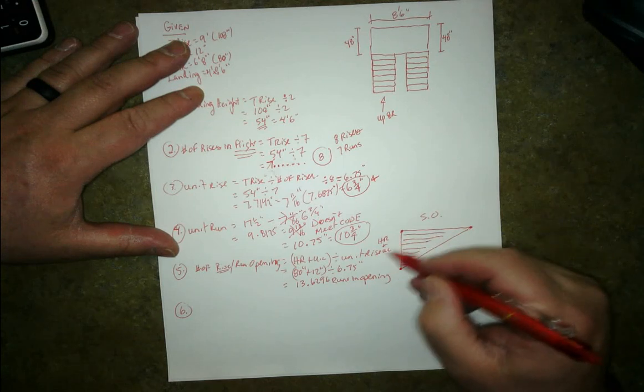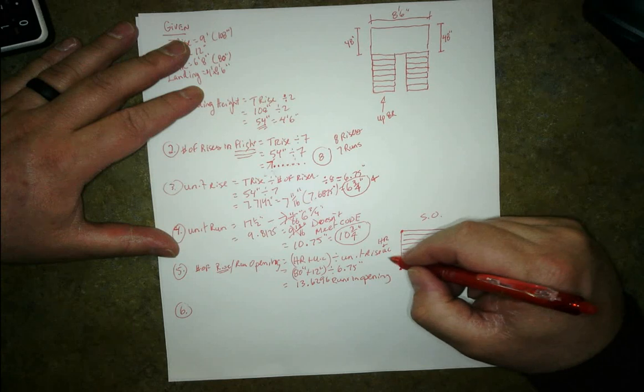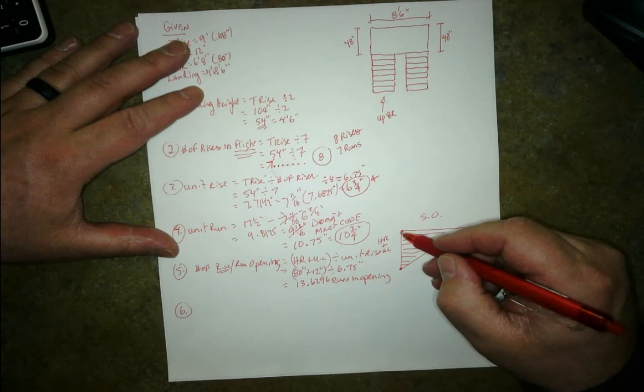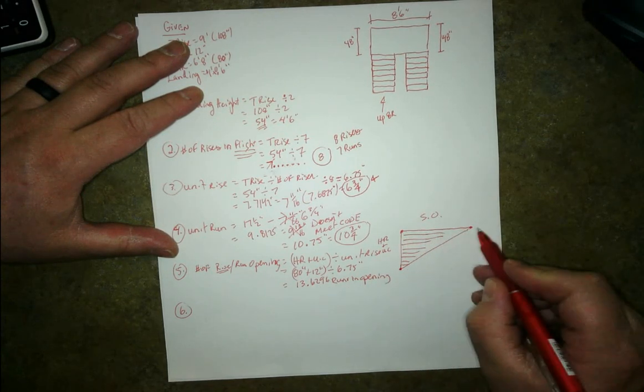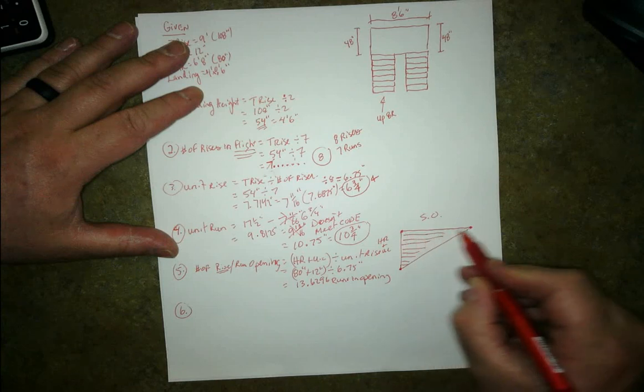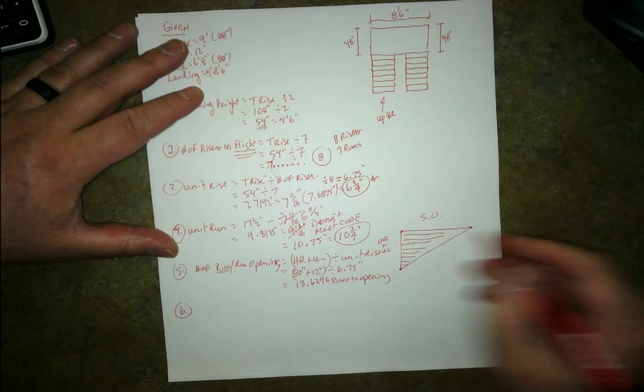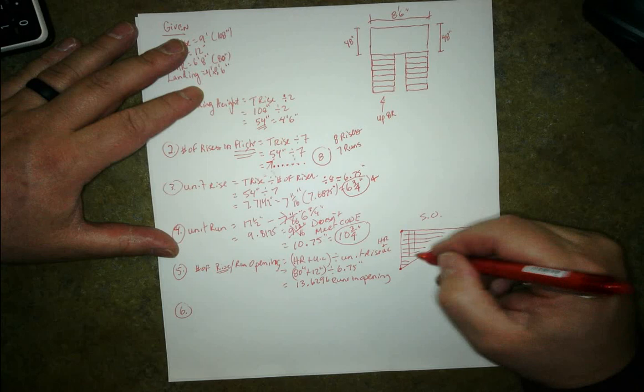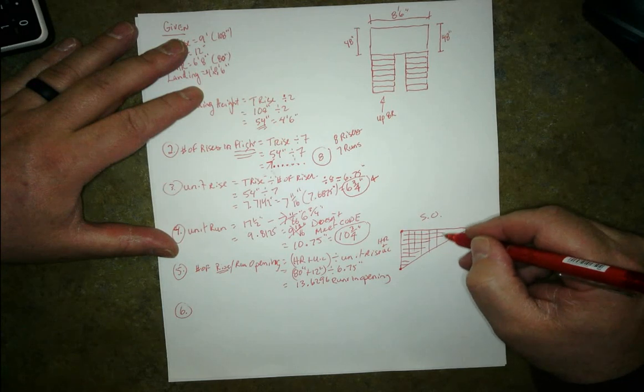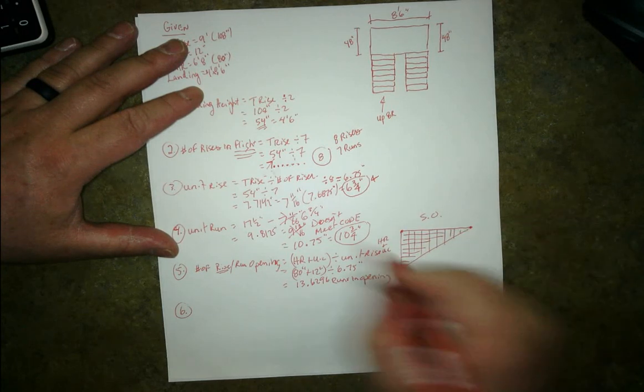Once we know how many parts we have here, in this case we actually have 13.6296 parts here, that means we also have 13.6296 parts in that direction. It's just that they're larger. And so I showed a diagram like this in the class. That's what that formula is doing.